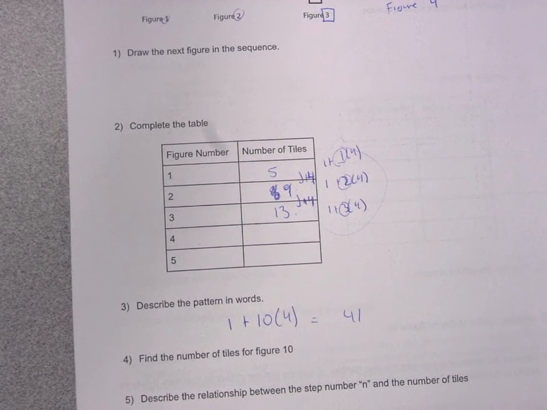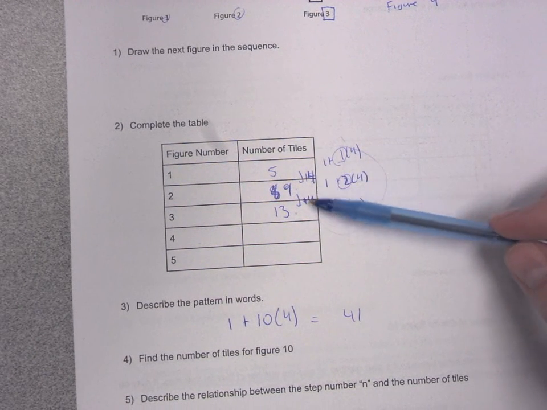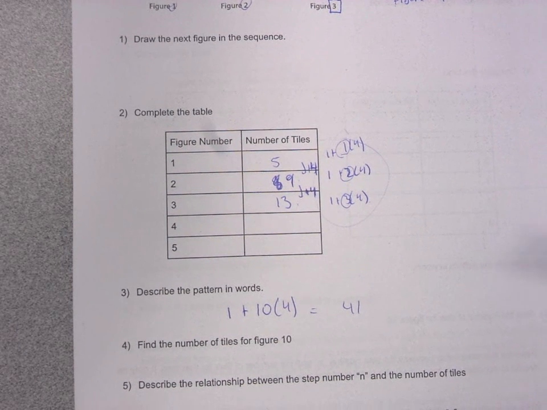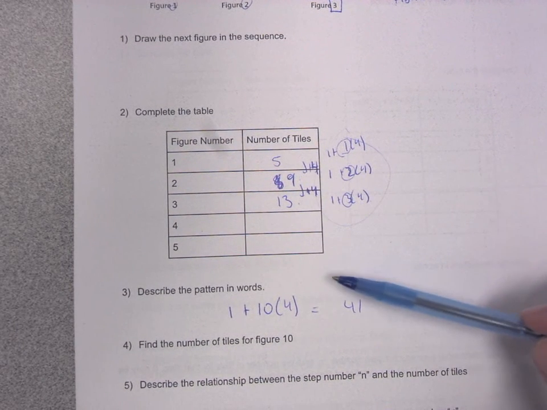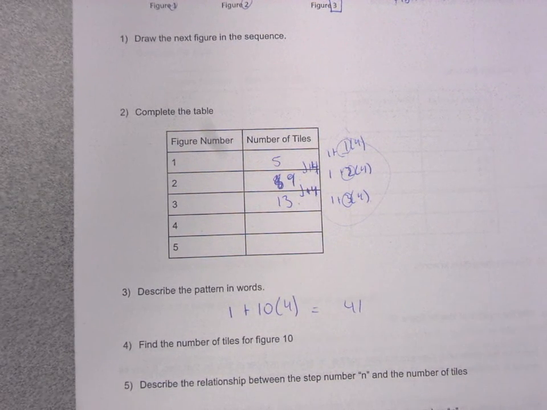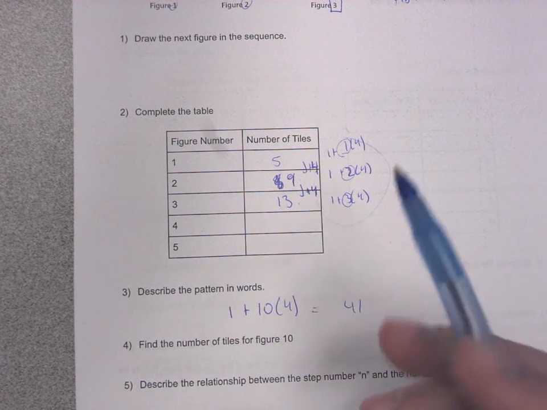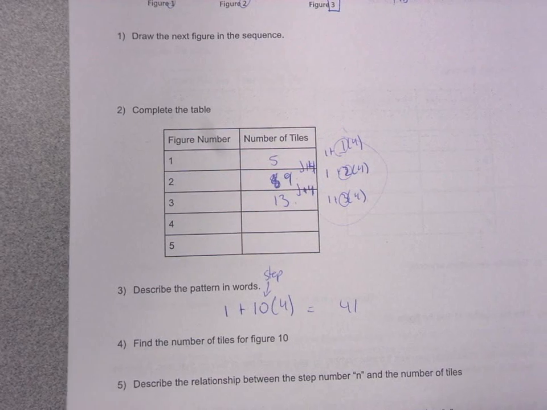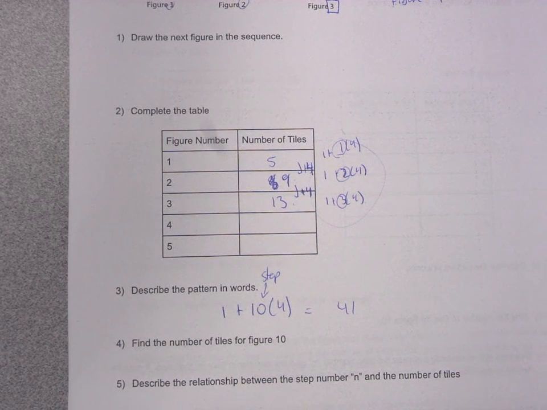Okay, now if we want to double check, we can keep adding, right? So plus 4, plus 4, plus 4, plus 4, and you can extend your table if you wanted to, or double check to make sure that if you keep adding 4 a bunch of times, that you are going to get to 41 on step 10 or on figure 10. So step and figure number are kind of used interchangeably.